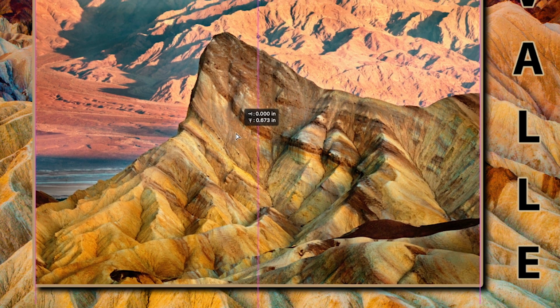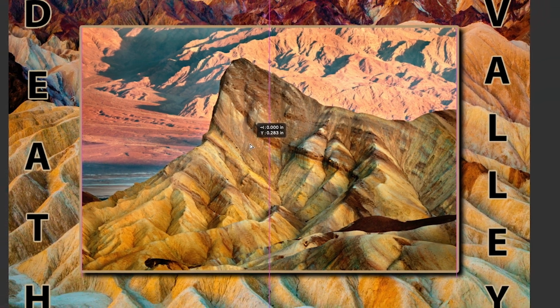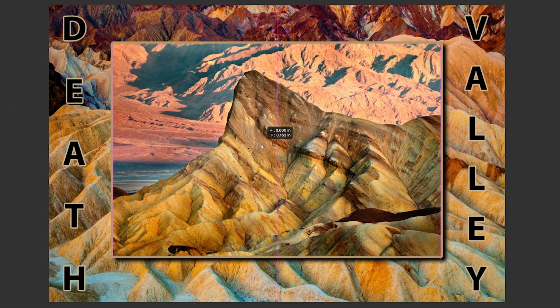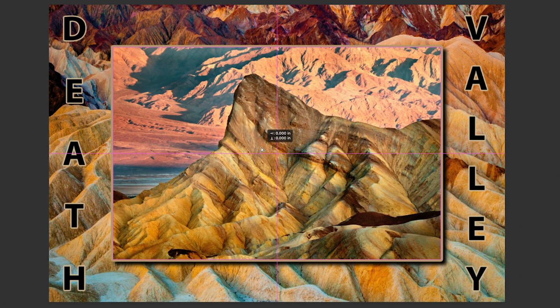And as we move downward, you can see that display update, and then before too long, we get another smart guide indicating that we have in fact snapped the center of this content to the center image boundaries here. So this selection that we're moving around here, or this layer, is now exactly centered top to bottom and left to right, which is way handy.